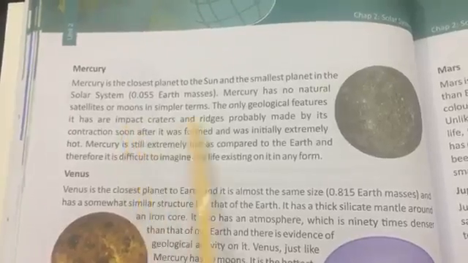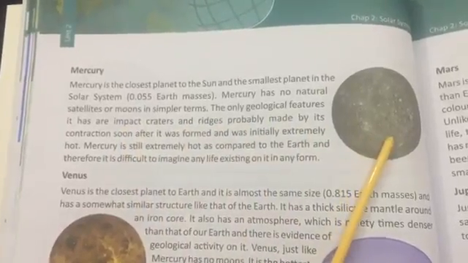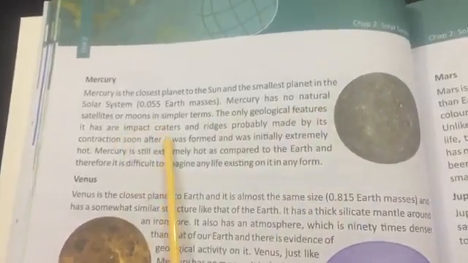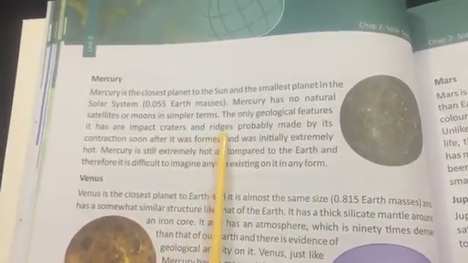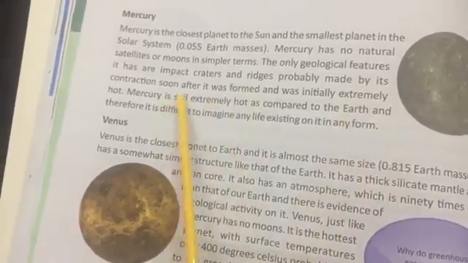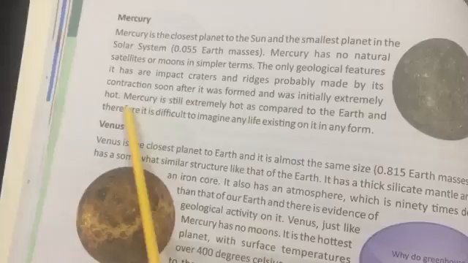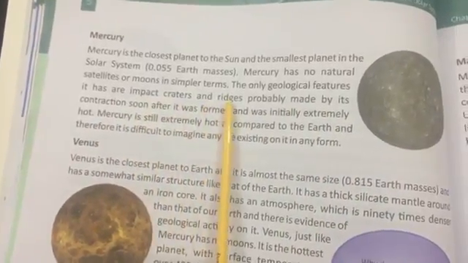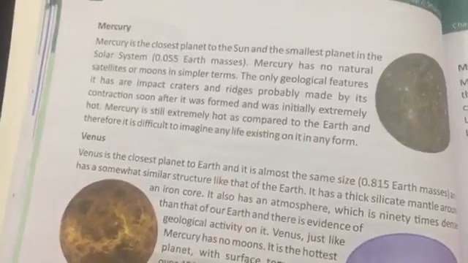So the same way, Mercury has small little holes on its surface, and they are known as the impact craters, and ridges are small heaps, right? Small heaps, and they are made by the contraction soon after it was formed and was initially extremely hot. And these impact craters and the ridges are the heaps.